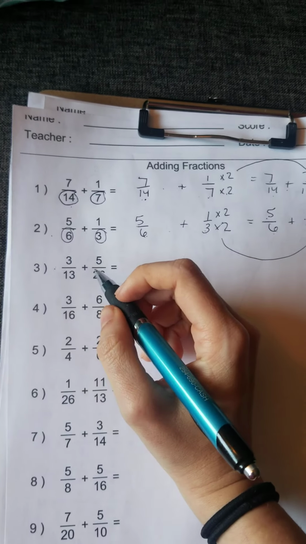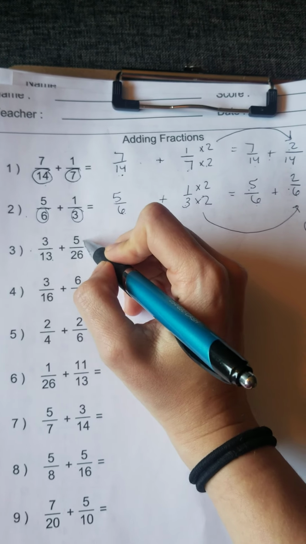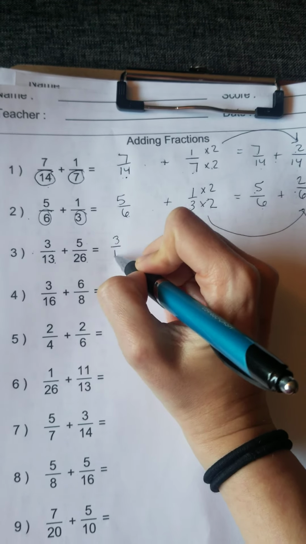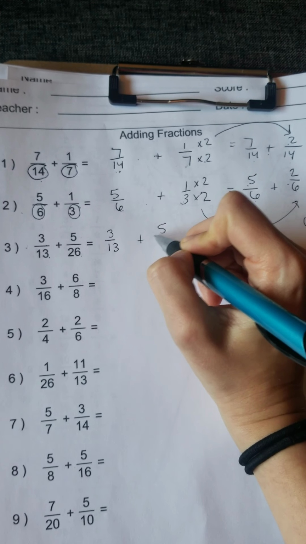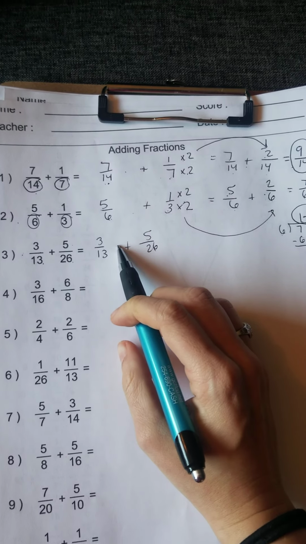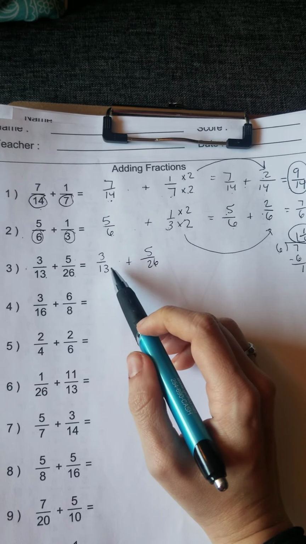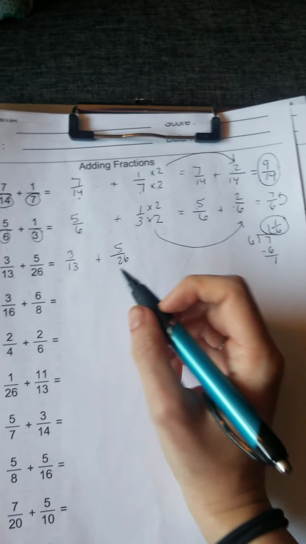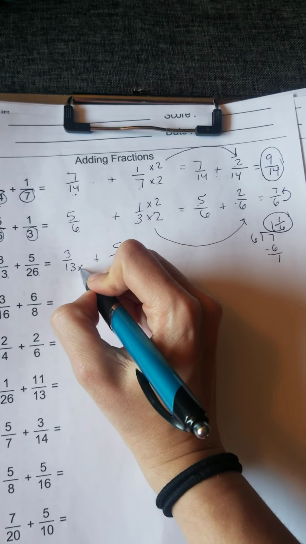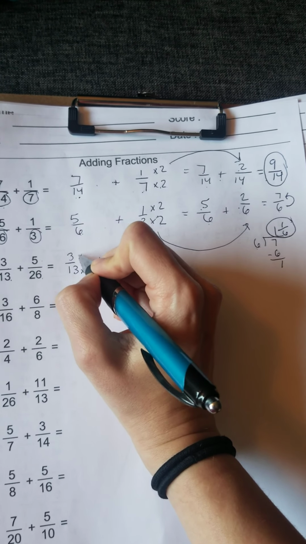All right, let's go ahead and do number 3. So I have 3/13 and 5/26. Rewriting it for some room. Okay, so I'm going to ask myself, what could be my common denominator here? All right, so I could multiply 13 by 2 to get the number 26 on the bottom. So I'm going to multiply by 2 on the bottom. When I do it to the bottom, I do it to the top.